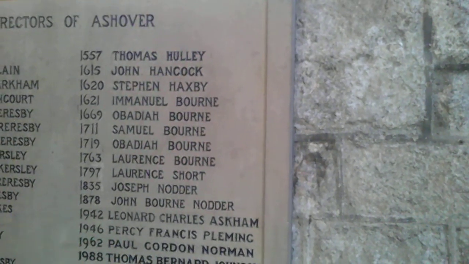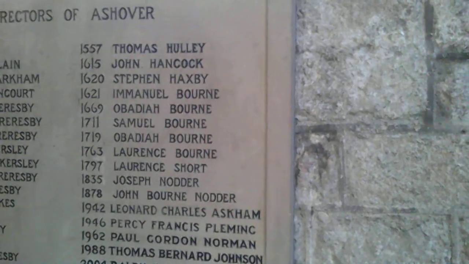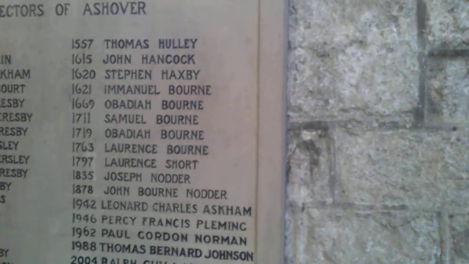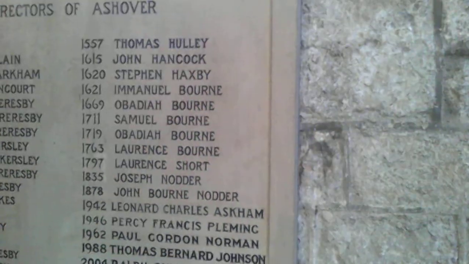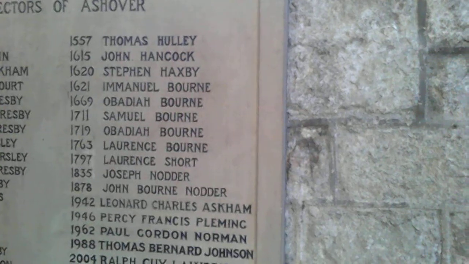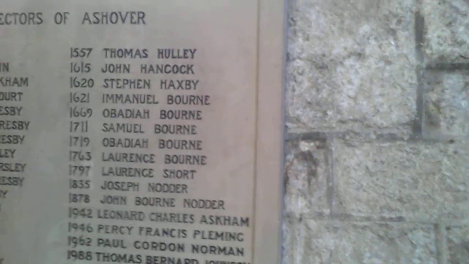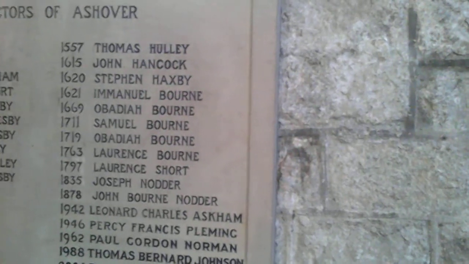And that tells us that no one's ejected here. In fact, you've got this dynasty who are basically rectors all the way from 1621 through to the 1790s. You have a Bourne in position here, which is quite unusual. You also note John Bourne Nodder in 1878, which suggests continuing Bourne influence.